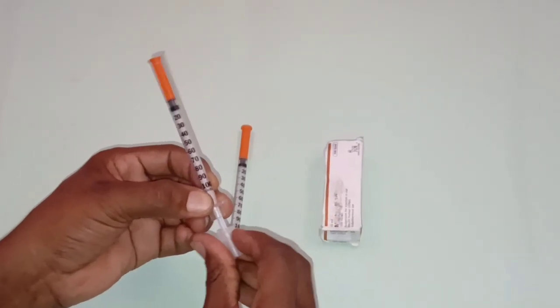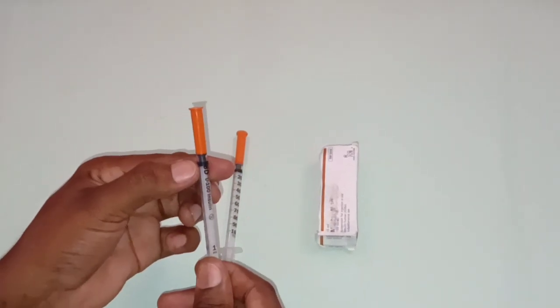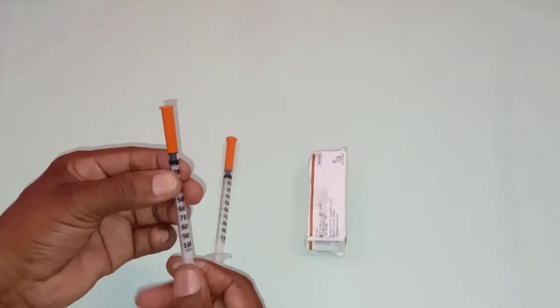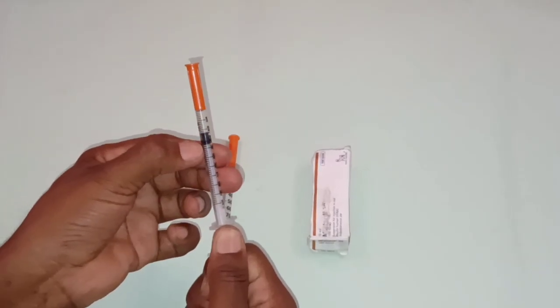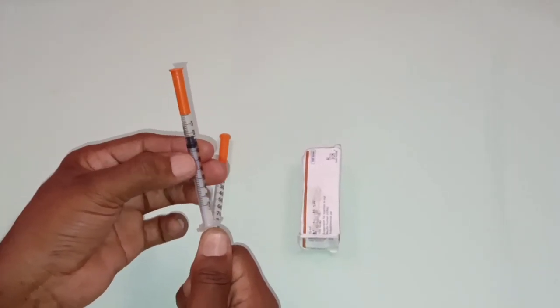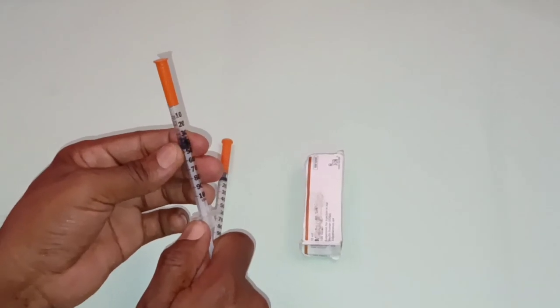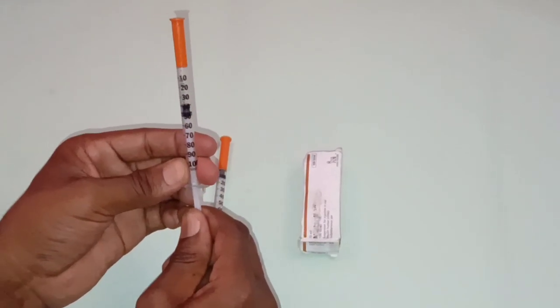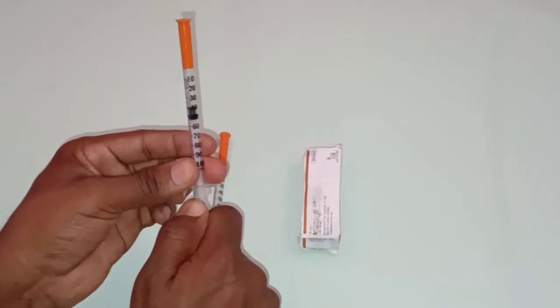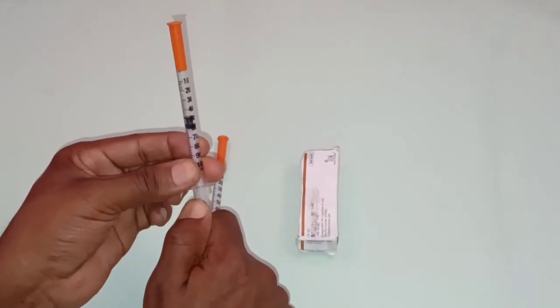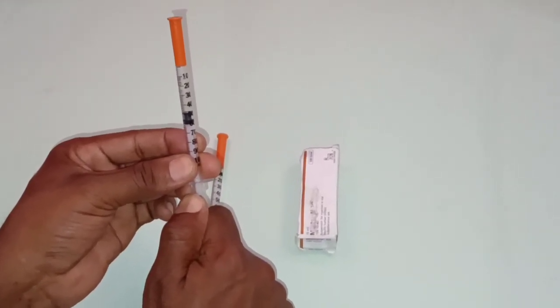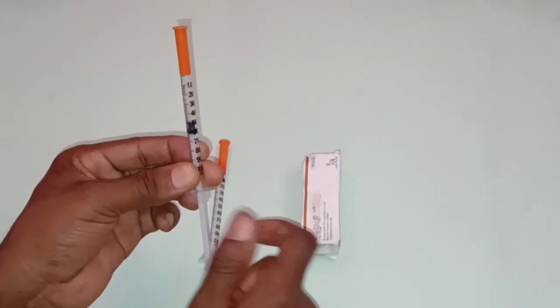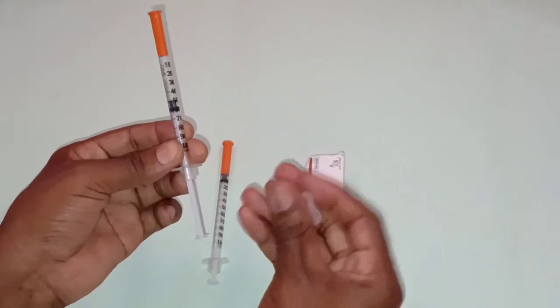Okay, we also have the gasket. So the black plastic you see here is the gasket. The gasket allows you to read the insulin units easily. For example, if you want to measure 50 units of the insulin, the gasket should be in line with the 50 units for correct dosing of the drug. That's the function of the gasket.